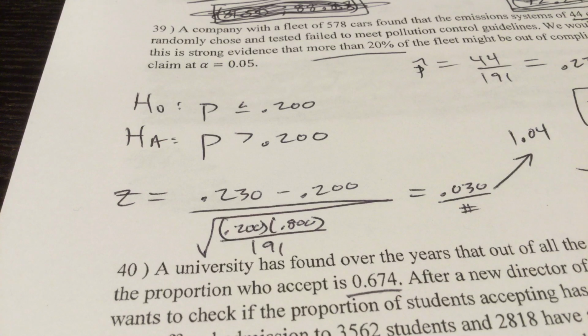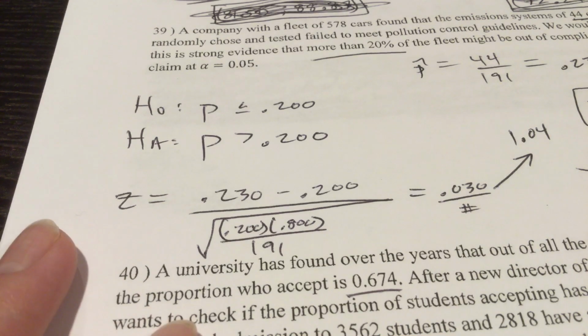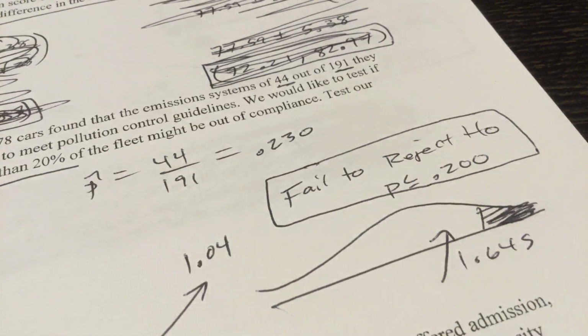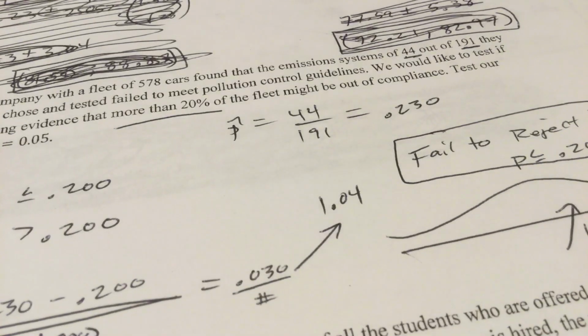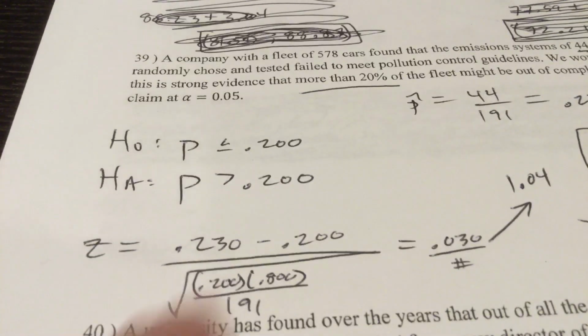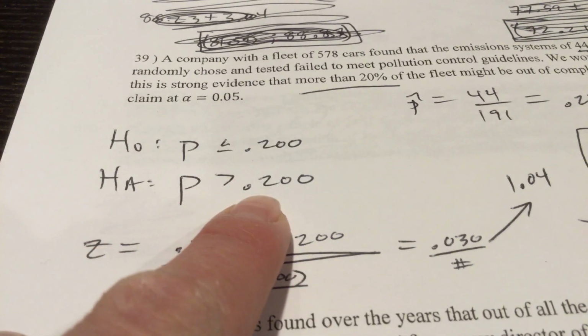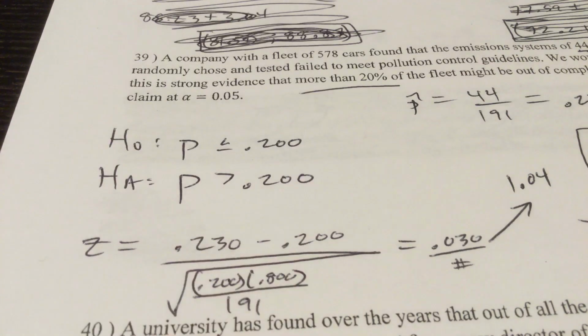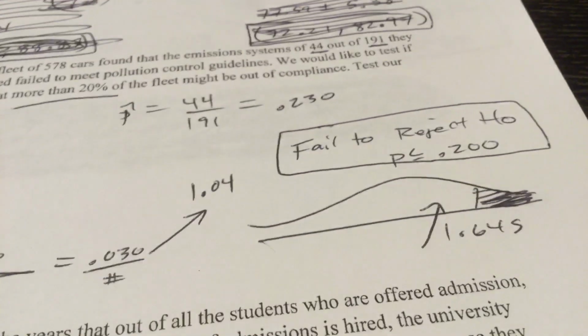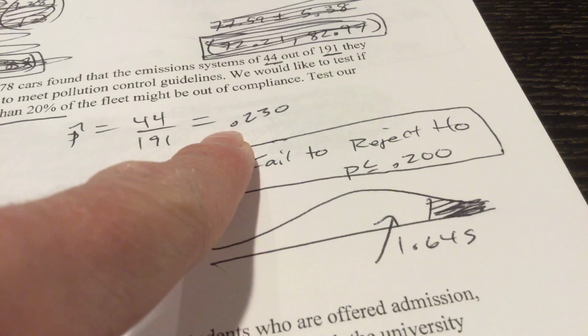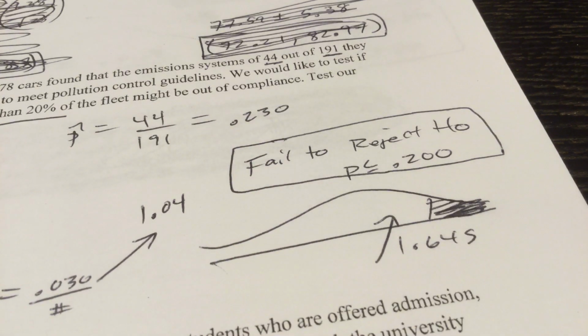39, we are testing. Okay, now, yes, they have 578. They didn't test them all. They tested 191 of them. So p hat is 44 divided by 191. Notice more than 20% would be greater than 0.200. This is a right tail test, which makes sense because our sample proportion there, our p hat, is greater than 20%. So it makes sense to do a right tail test.